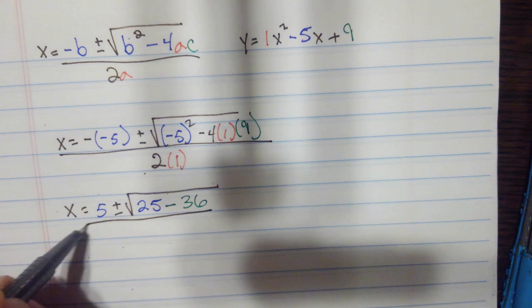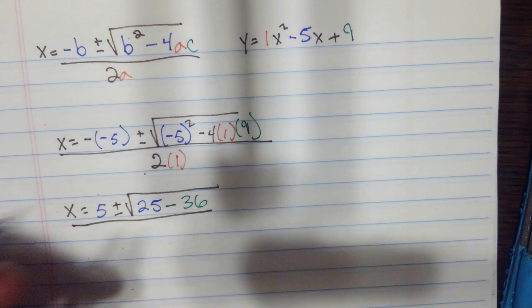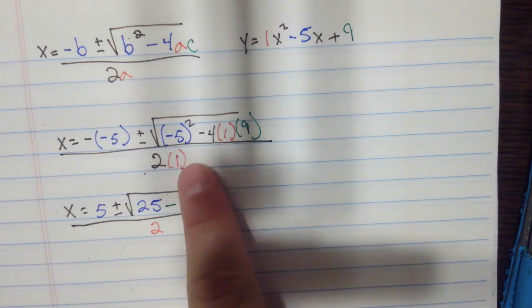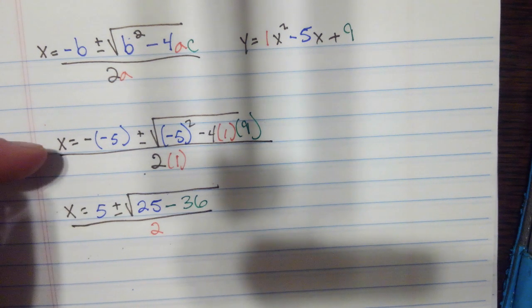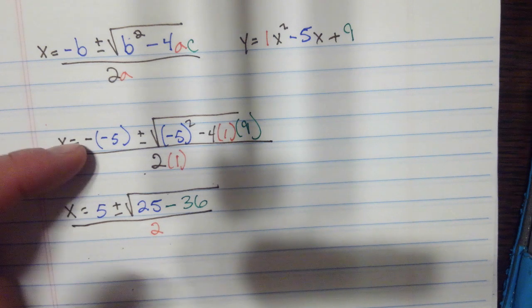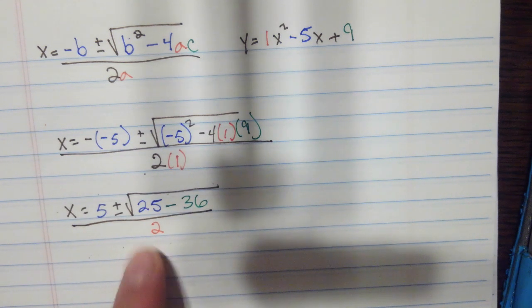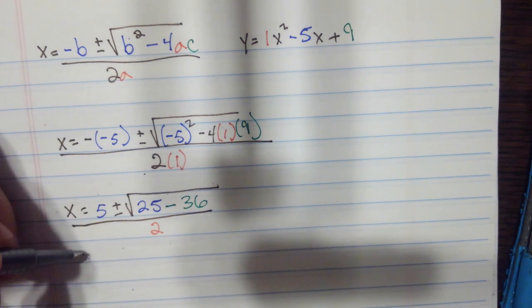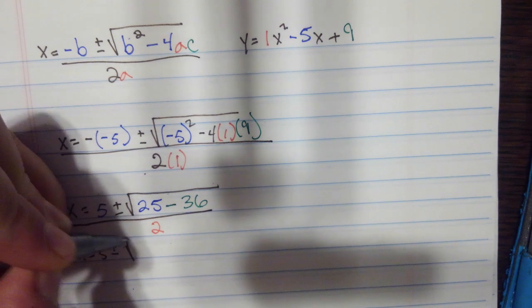And then on the bottom, we're going to have 2 times 1. So that's going to give us 2. Okay, so you can see I combined all these steps in one and ended up here. And so a lot of the times when I'm doing these, that's how I'm going to do it. I'm going to combine all these little steps in one, but I'll always stop here. Okay, so now I have 5 plus or minus the square root.